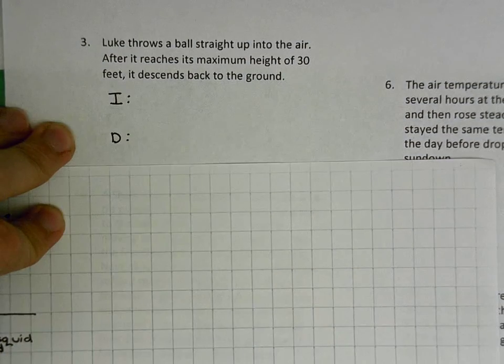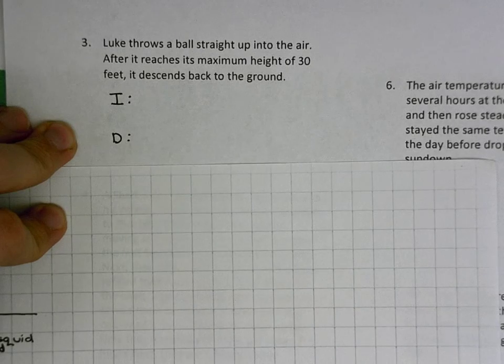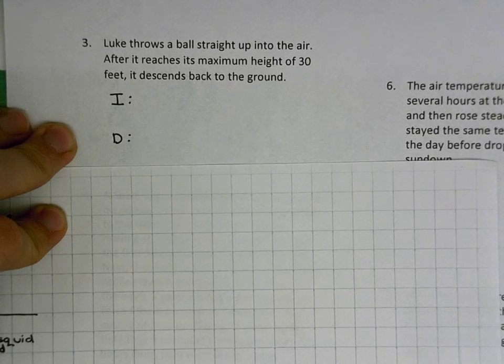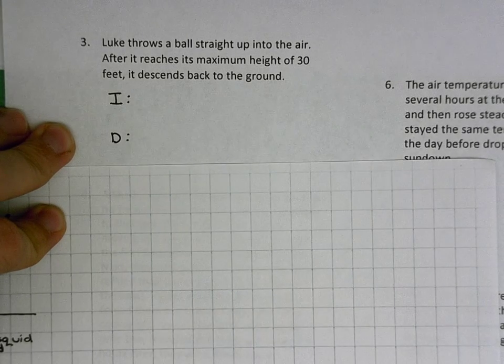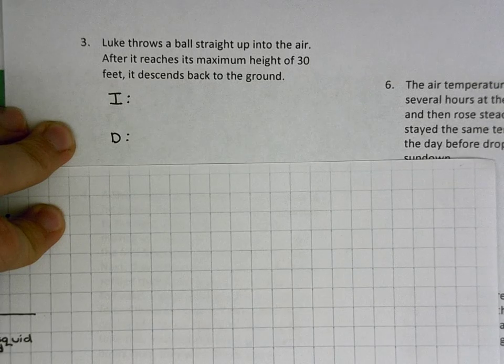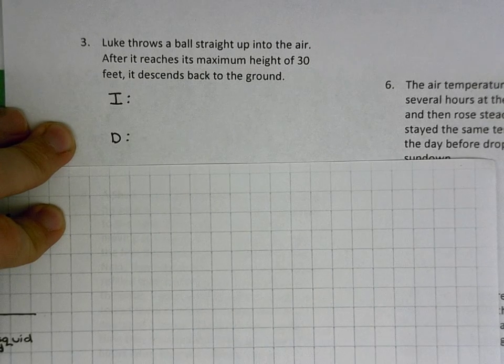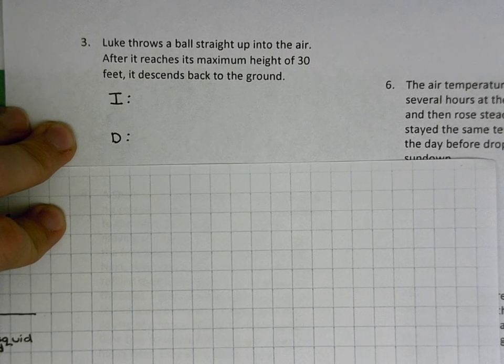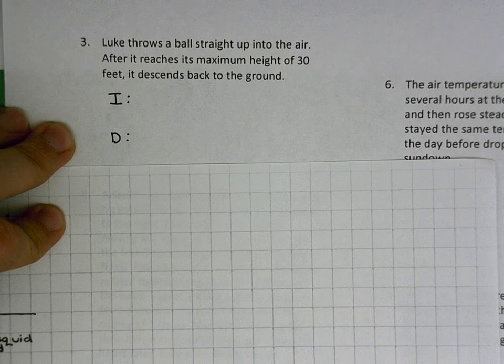And so when I'm looking at this problem, Luke throws a ball straight up into the air, after it reaches its maximum height of 30 feet, descends back to the ground. One thing that is being measured stands out really quickly, and that's the height of the ball. Right? In fact, we're even told it reaches a maximum height of 30 feet, so we are measuring height. And the other one's a little bit harder to see because it's not specifically addressed in this problem. And so you have to kind of use a little bit of imagination here.